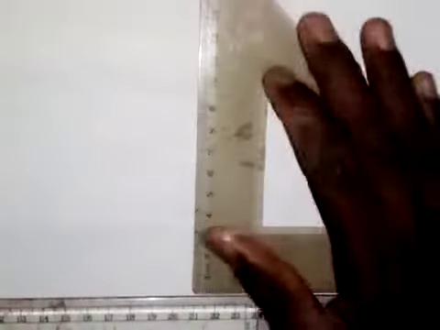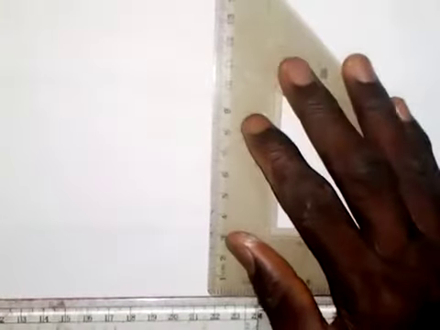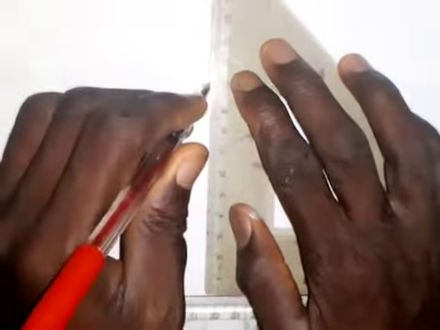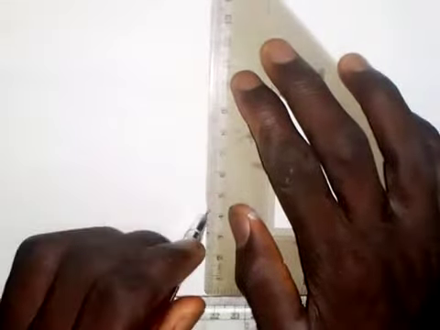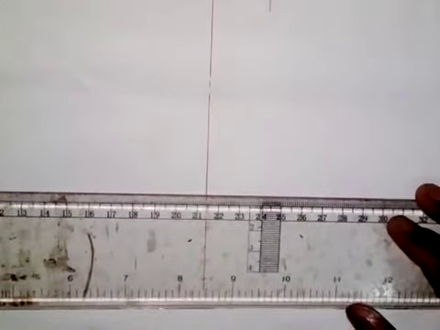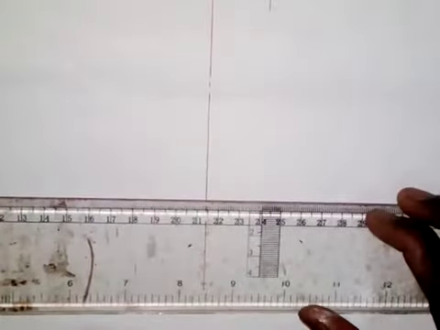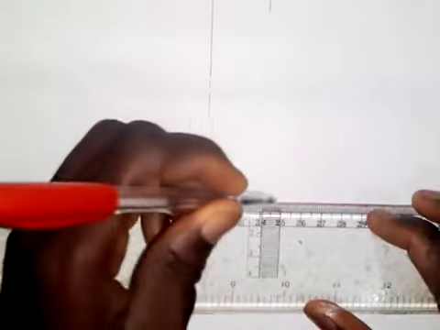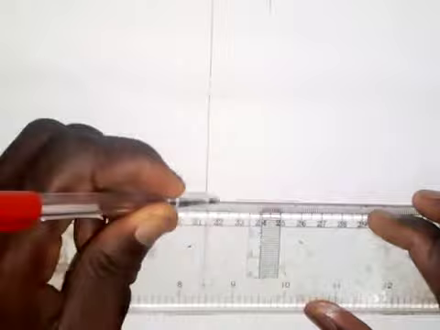Let's start. The first thing to do is to draw a vertical center line. So I'm doing it here like this, and then we move up like this, and we draw a horizontal center line like this.